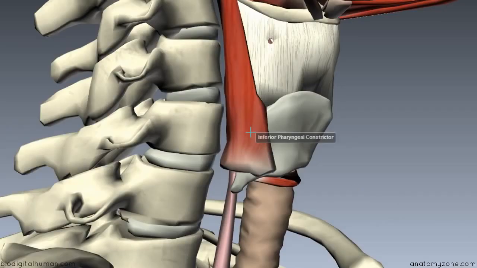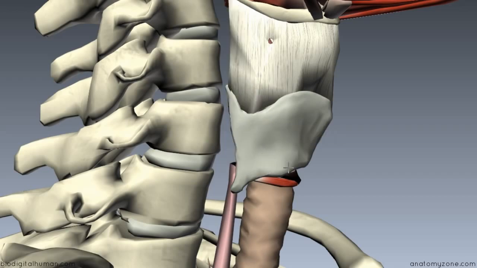I'll just get rid of this muscle here, which is the inferior pharyngeal constrictor, and remember, this attaches along the oblique line of the thyroid cartilage. Important to remember is the cricothyroid joint is one of the articulations of the laryngeal cartilages, and this muscle produces an action at this joint. The inferior horn of the thyroid cartilage articulates with a facet on the lateral aspect of the cricoid cartilage.